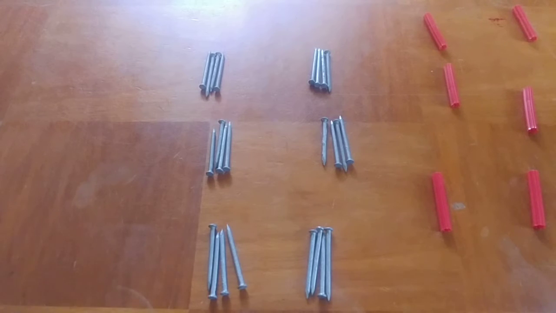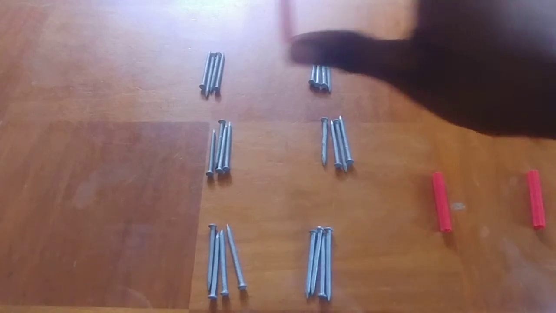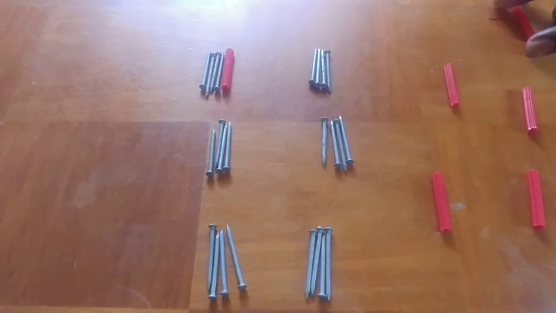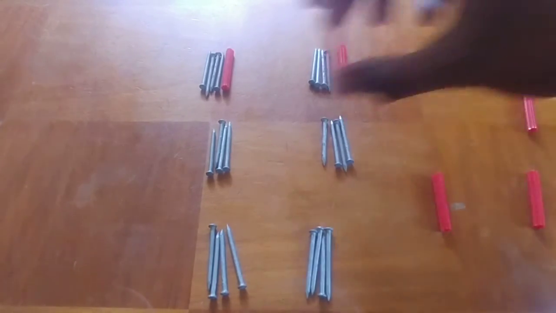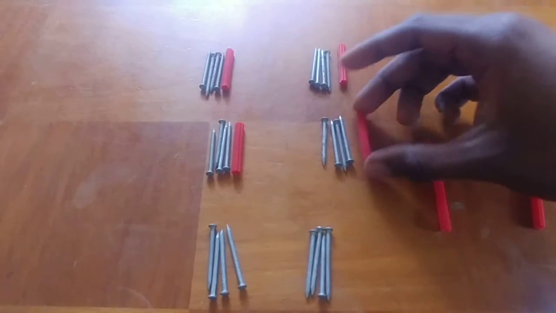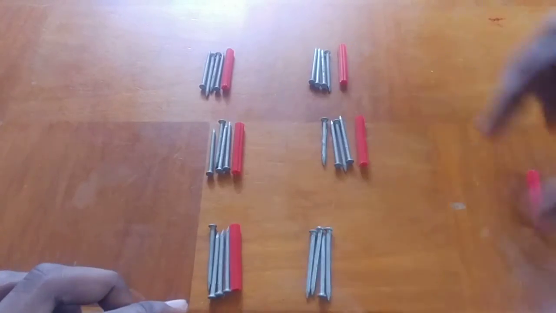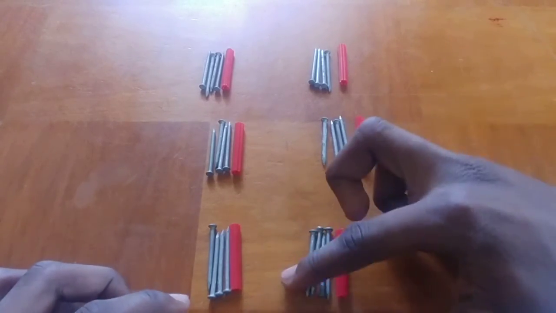Okay. So now, when you divide our 24 nails and 6 plugs into 6 groups, basically putting them together, the 6 groups, so that we can package.